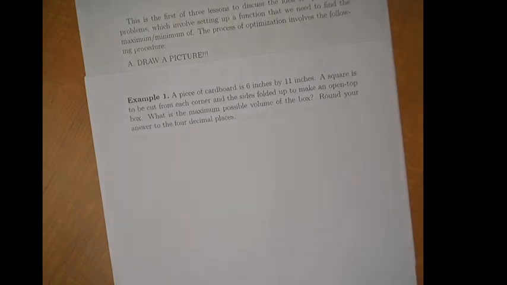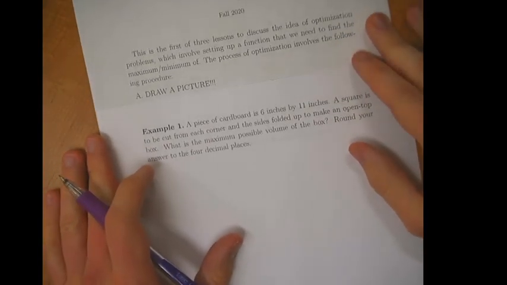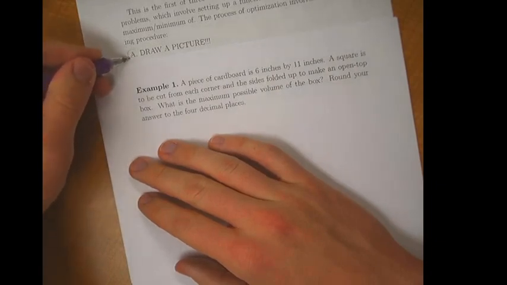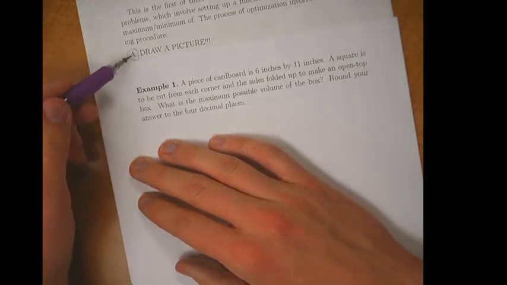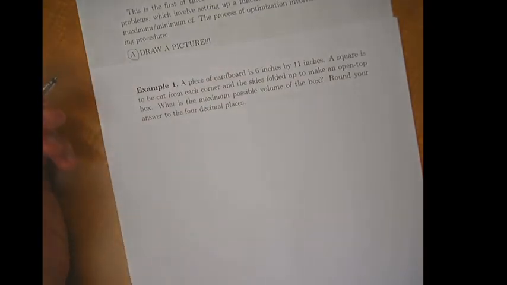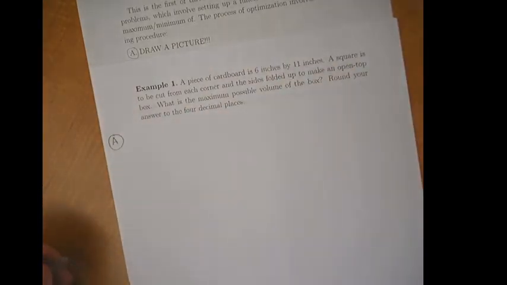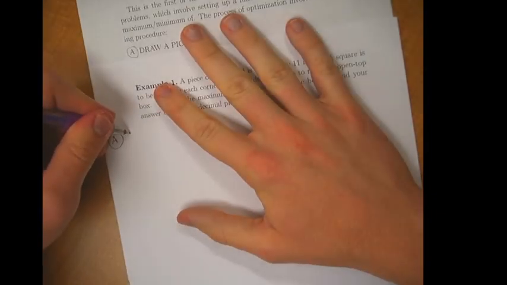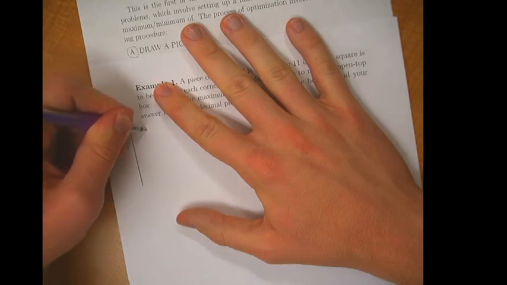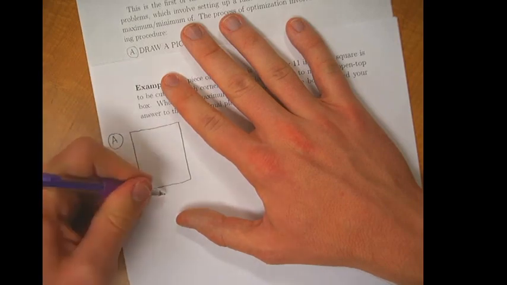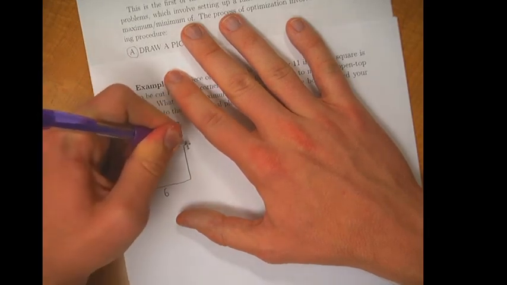So the thing is that with optimization, the first of 6 steps is the following. While not explicitly required, it's really strongly recommended that you draw a picture here, because that way it'll help you visualize what you're supposed to be working with. So with part A, the idea is that we have this piece of cardboard that's 6 inches by 11 inches. So here's our piece of cardboard. So it's going to be 6 inches by 11 inches. Okay.